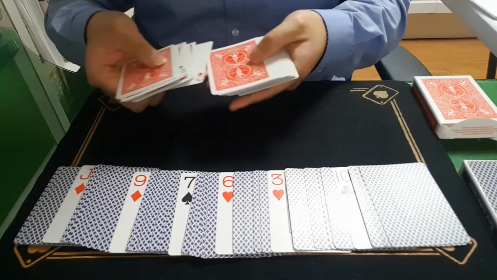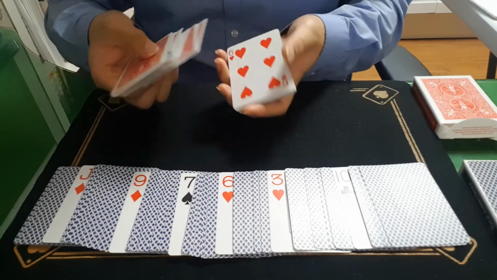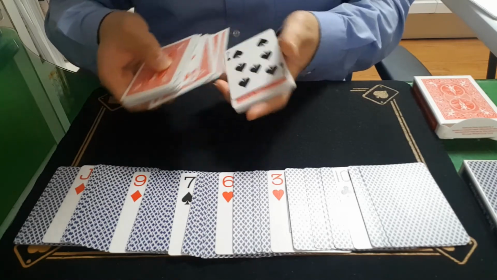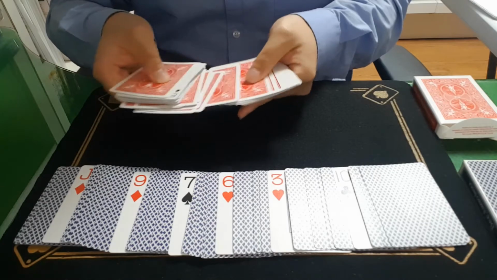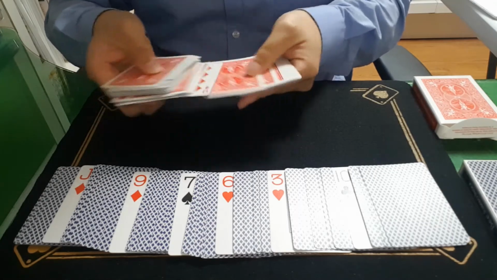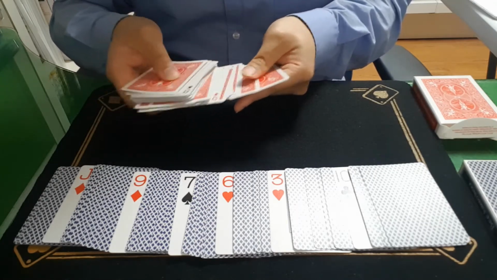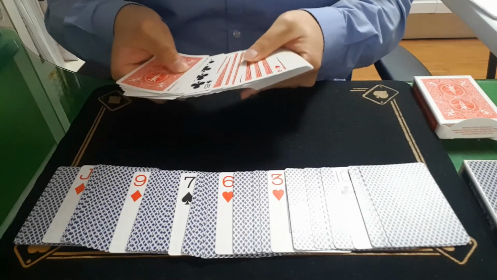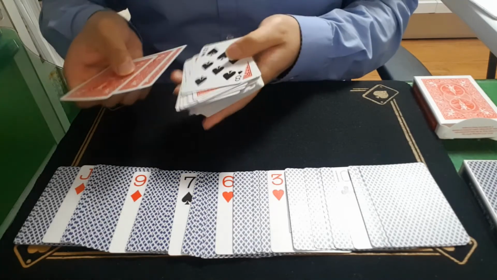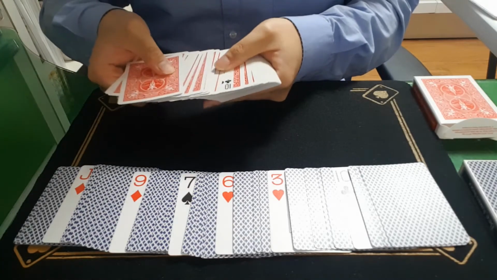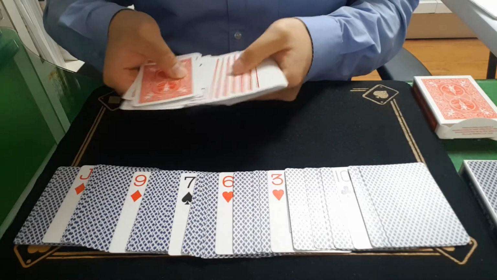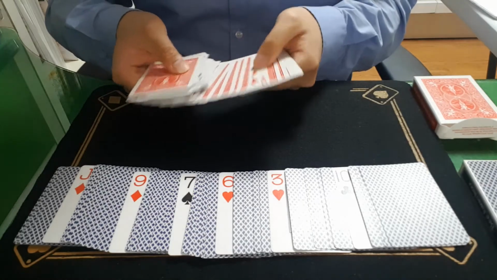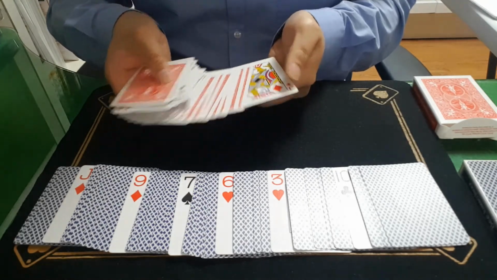3 of hearts. Count 3 cards. 1, 2, 3. Next card is 6 of hearts, 6 cards, and then 7 of spades. 1, 2, 3, 4, 5, 6, 7. 9 of diamonds. 1, 2, 3, 4, 5, 6, 7, 8, 9 cards. Jack of diamonds. So, reverse every card, just like so. Except for this card, you notice you reversed the 10 of clubs, the 3 of hearts, 6 of hearts, 7 of spades, 9 of diamonds, jack of diamonds.